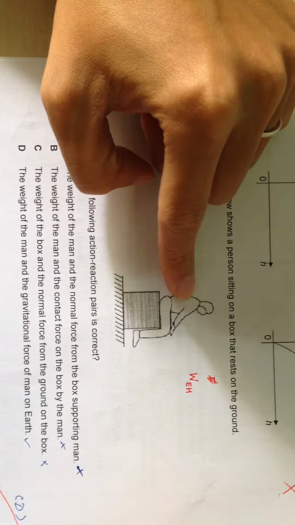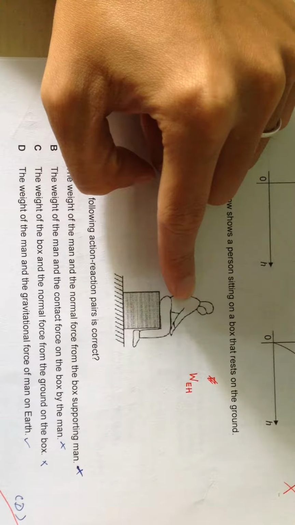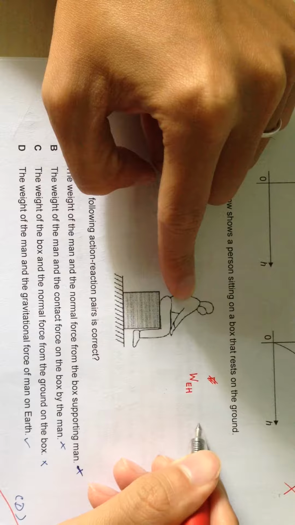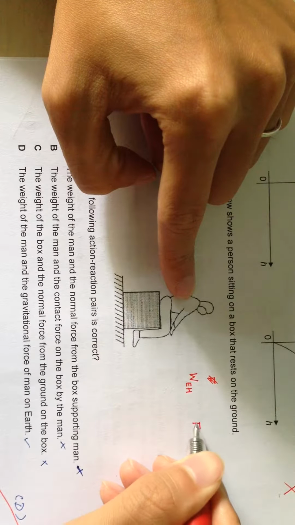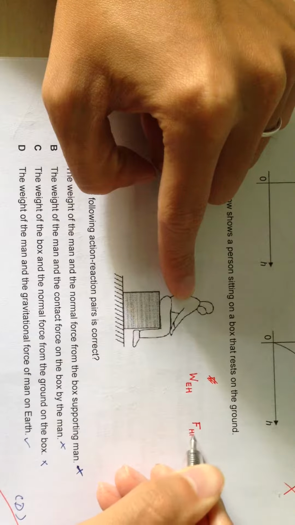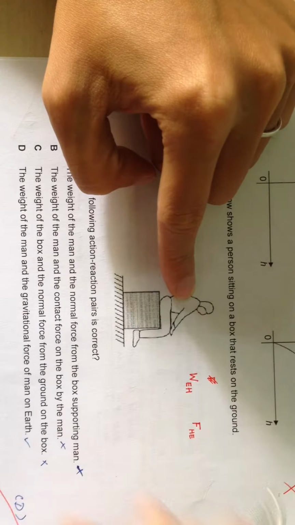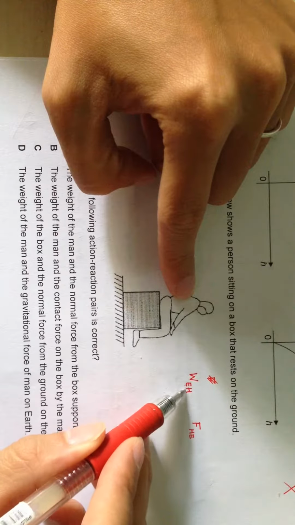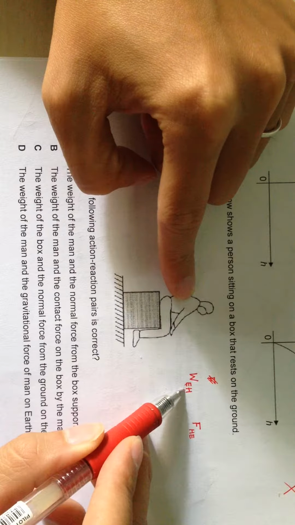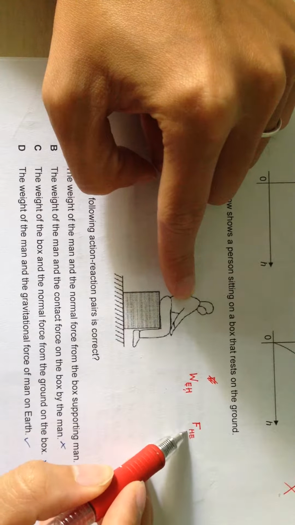Now by Newton's third law, an action and reaction pair must be reversed. Now that I have earth on human, the reaction pair must then be human on earth. These two, cause and effect, mean earth on human must be reversed to human on earth.